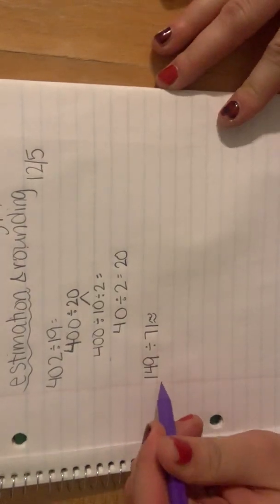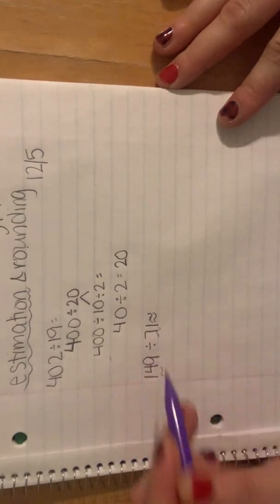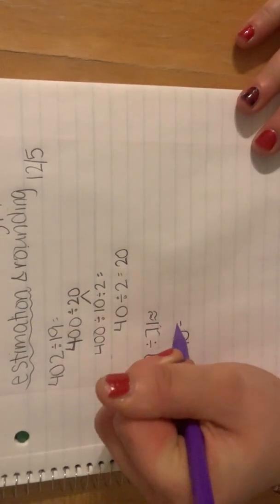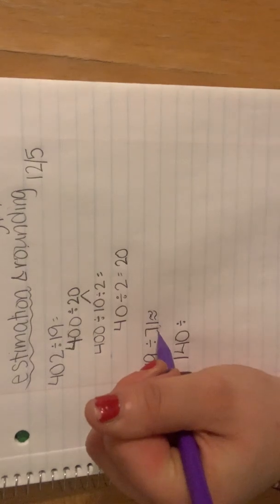All right, so I'm gonna look at this. And I'm seeing friendly numbers. I'm seeing 14 and 7, okay? So since I know what 14 divided by 7 is, 2, I'm going to estimate this to be close to 14 in this range or whatever. So it would be 140 divided by, we wouldn't leave it 7 because it's 71. We'd put it right to 70.